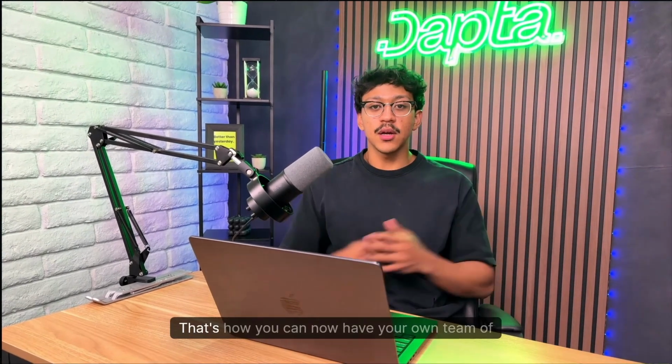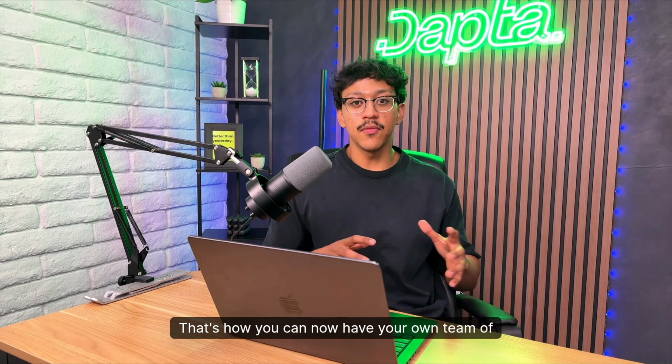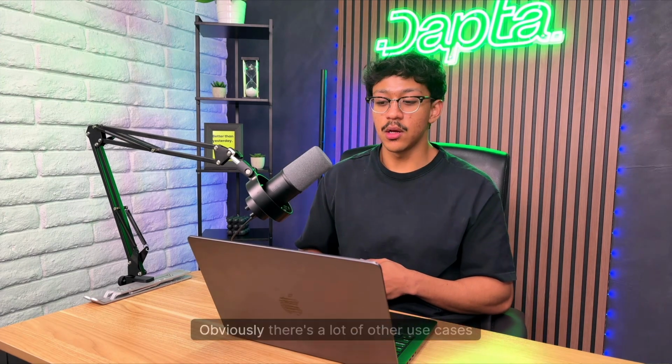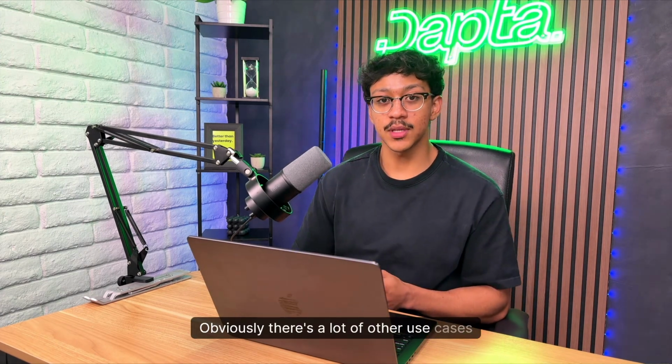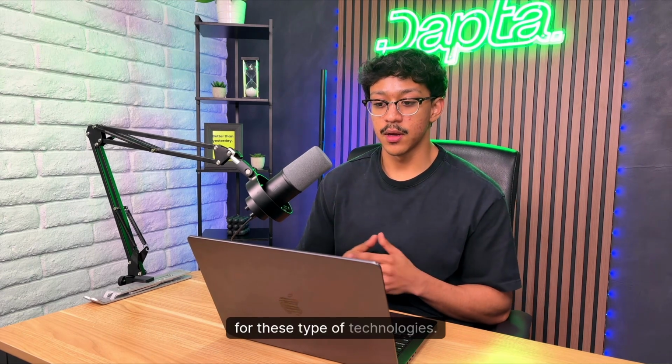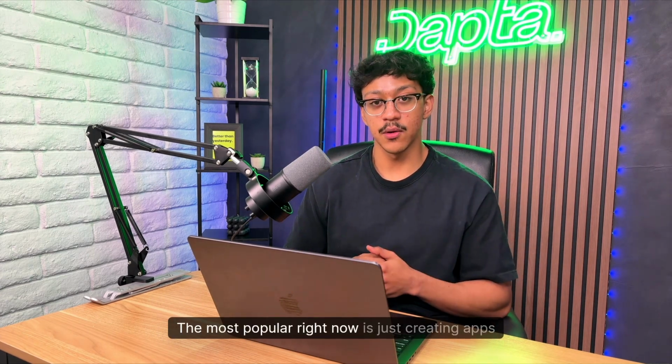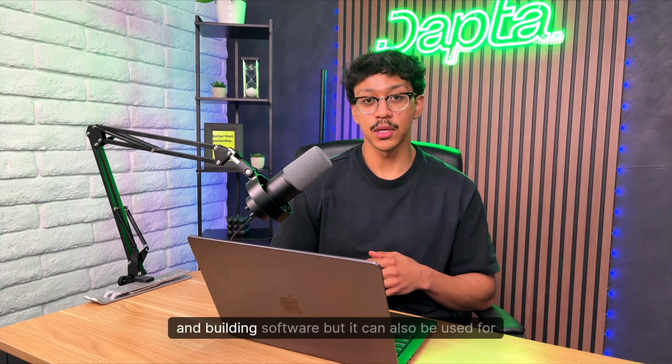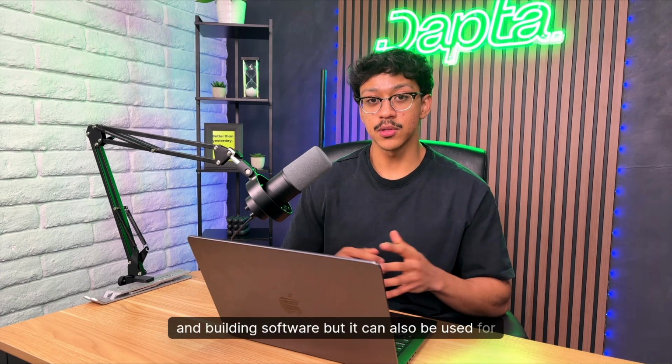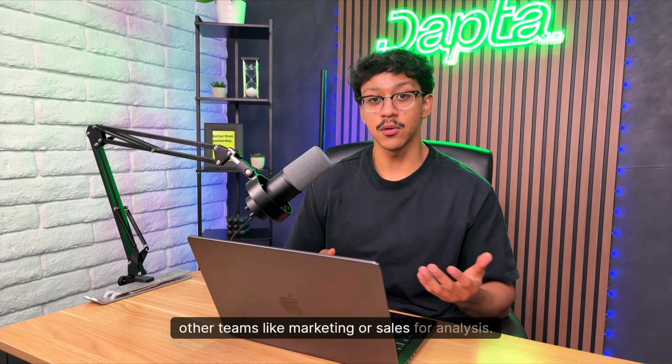So there you go. That's how you can now have your own team of agents do research on a market. Obviously, there are a lot of other use cases for these types of technologies. The most popular right now is just creating apps and building software, but it can also be used for other teams like marketing or sales for analysis.